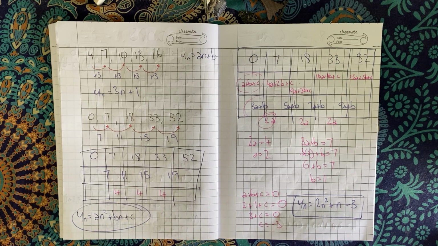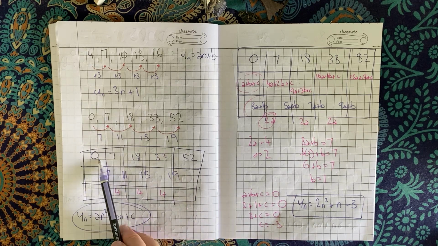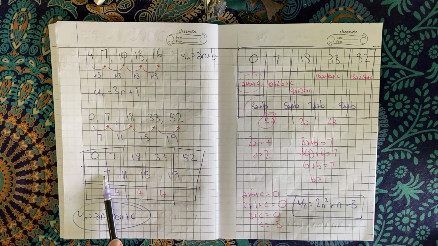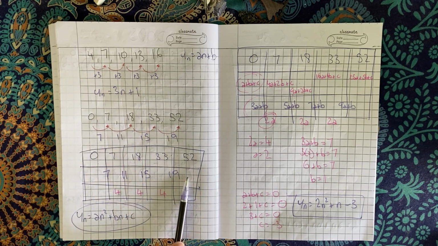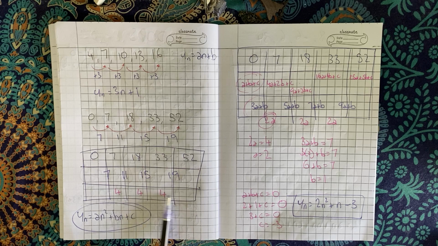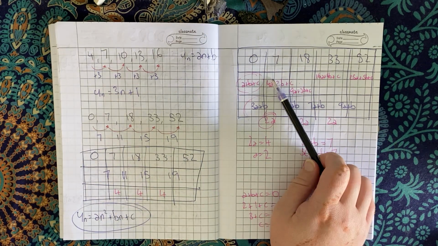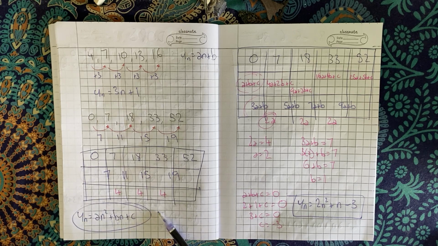Now I know this is a bit complicated. This is much harder than the previous stuff that we've done. But basically what you want to do is work out the difference between them, right? Which is what we did before. And then if they don't match, there's no consistent difference, find the difference between those. And once you've found it, great. Then we're just going to write it differently using this kind of idea.